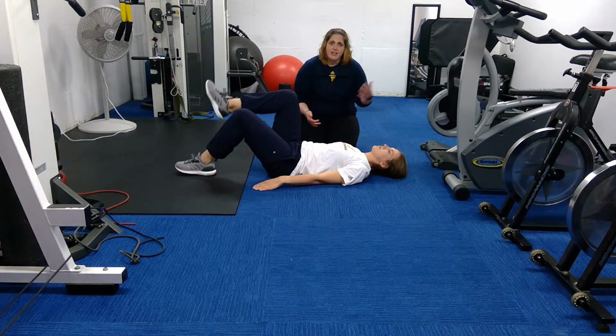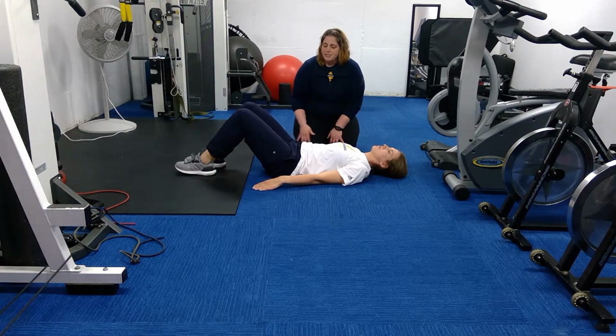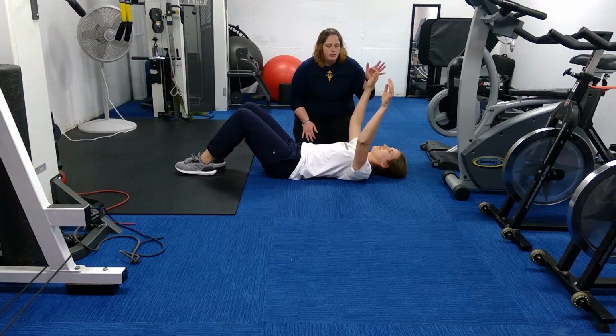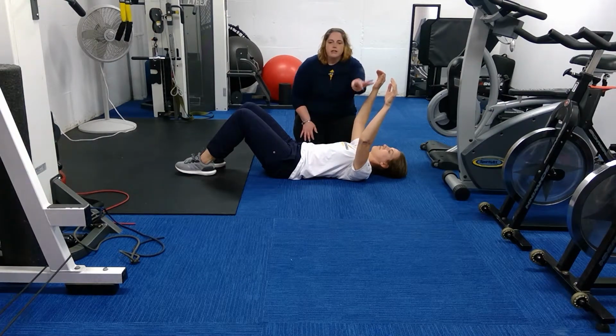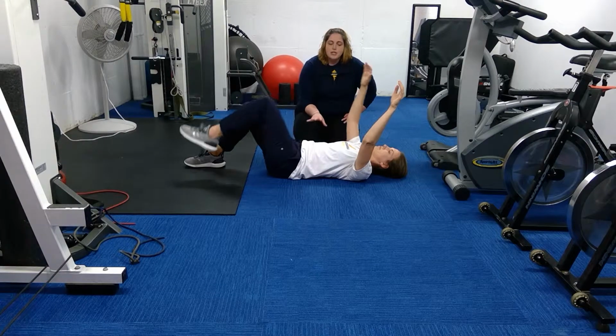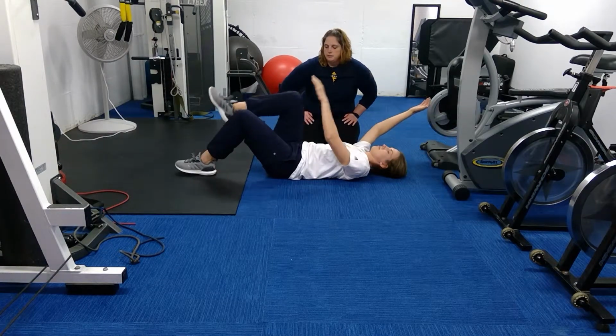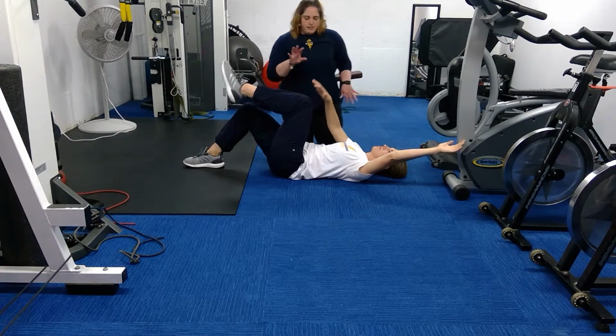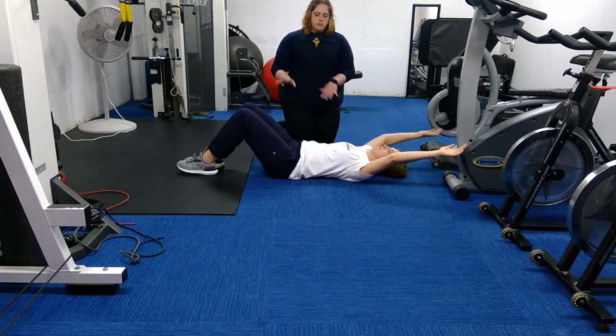Once they have this down and they can do the arm movement by itself, do the leg movement by itself, the next thing I would do is combine the two and do opposite arm, opposite leg. So she would touch her right hand to her left leg and her left hand to her right leg while she keeps that good breathing pattern. And again, all this is in supine, knees bent.